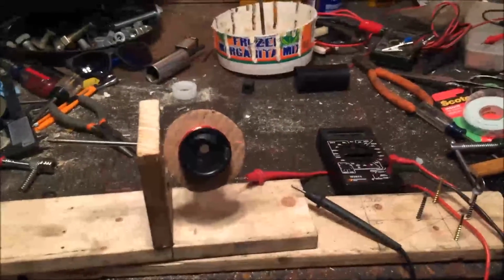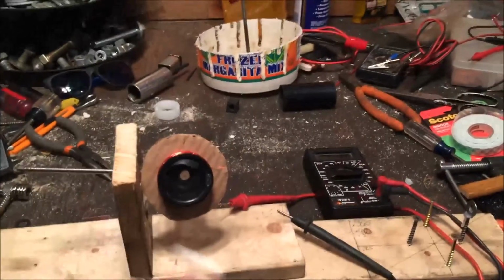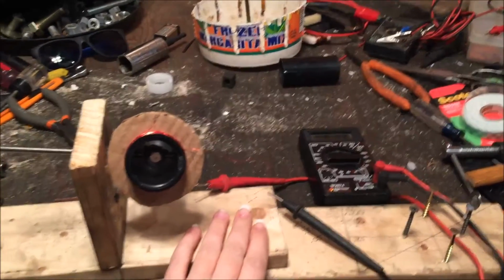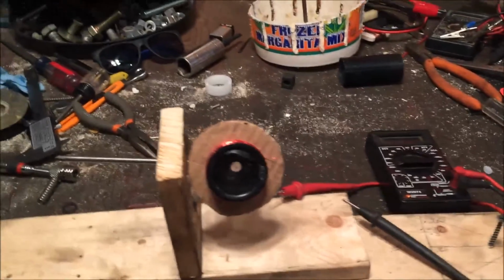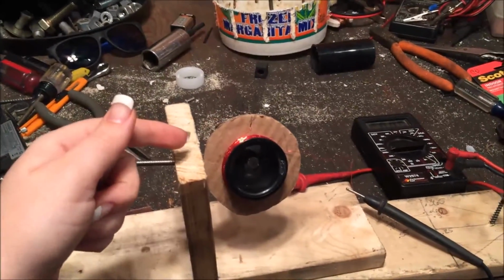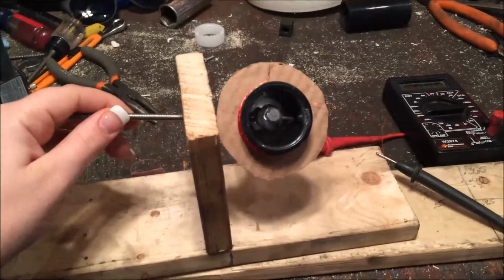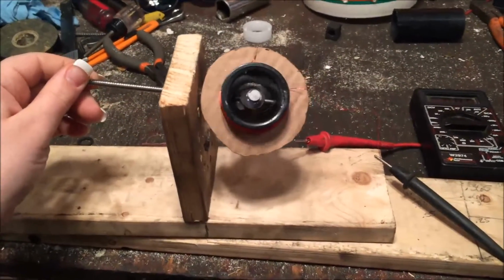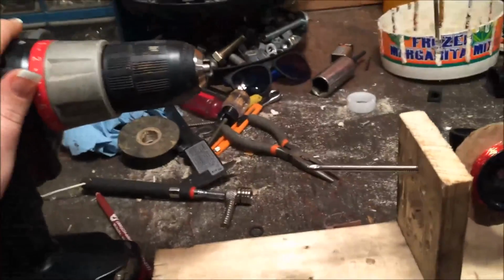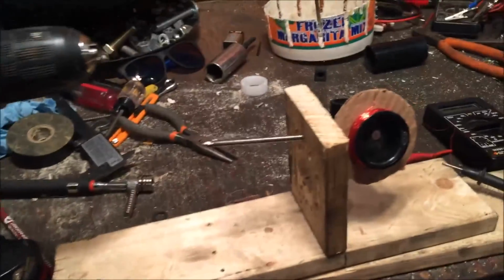Okay, so this is the setup I have for my experiment. I have my positive and negative leads hooked up here to my multimeter. I am using 30-gauge magnet wire, and I have 270 coils. I have 4 neodymium permanent magnets on a shaft inside of the coils, and then that will be hooked up to my drill that will be spinning the shaft.